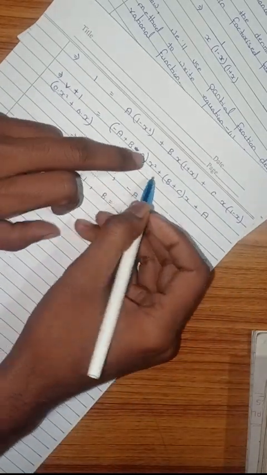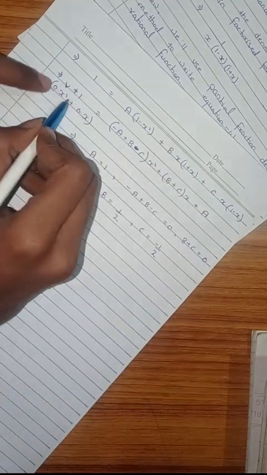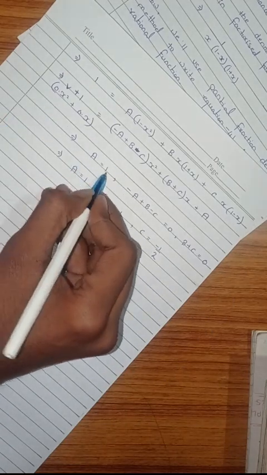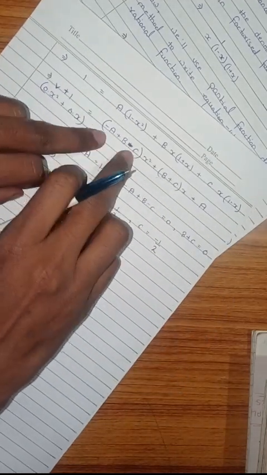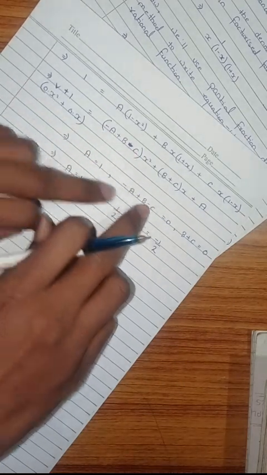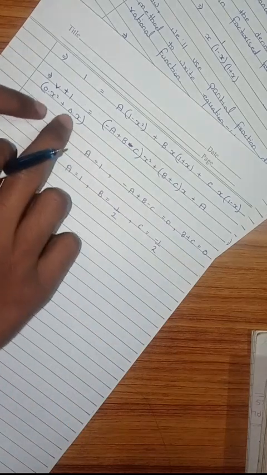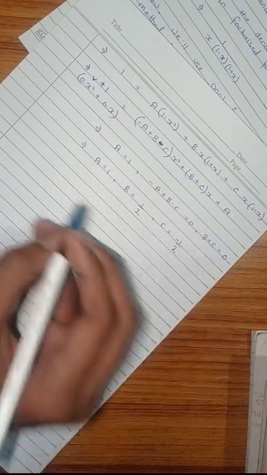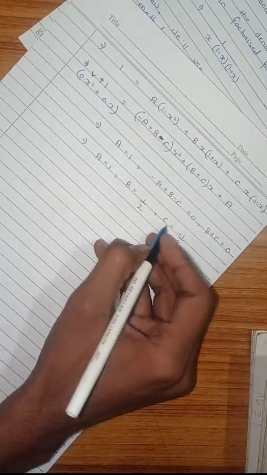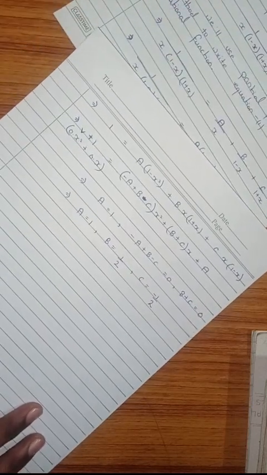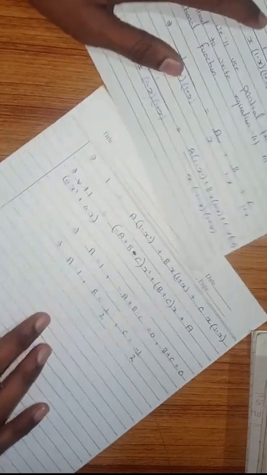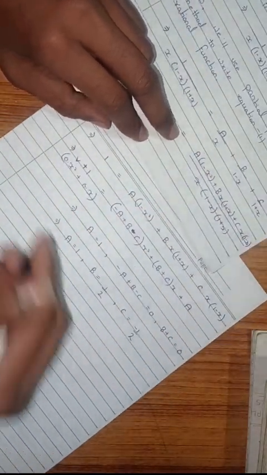Now we will equate the x square, x and constant terms with the left hand side x square, x and constant terms. By equating these we find that a is equal to 1; from the x square term, minus a plus b minus c equals 0; and from the x term, b plus c equals 0. By solving these equations we will find that a is equal to 1, b equals 1 by 2, and c equals minus 1 by 2. Now we will put these values in this equation.